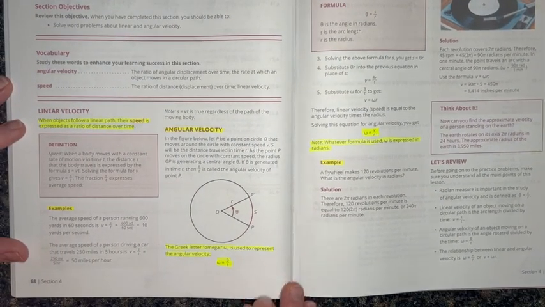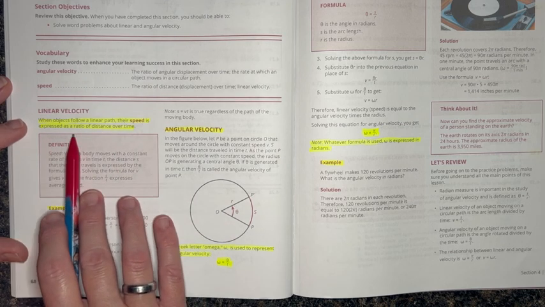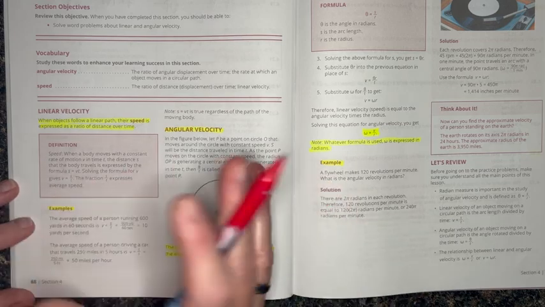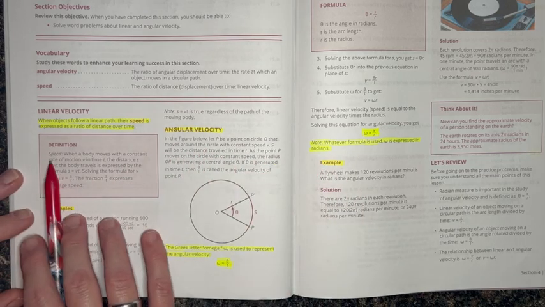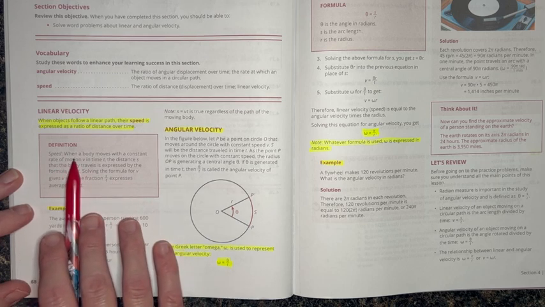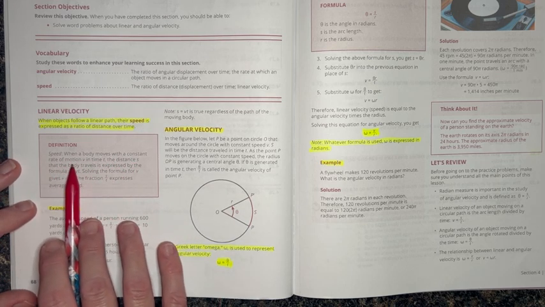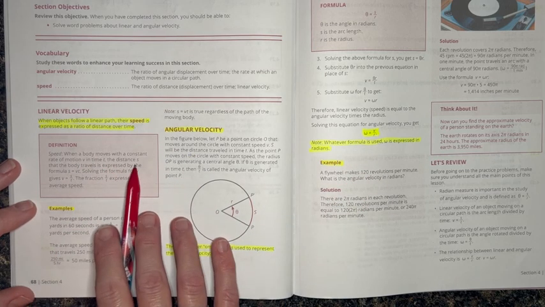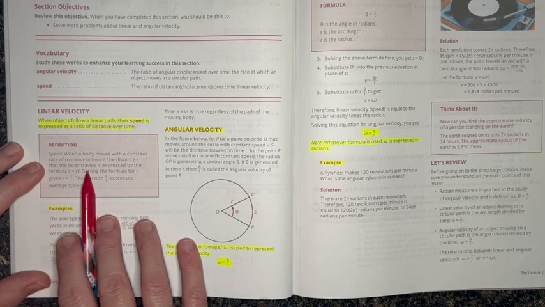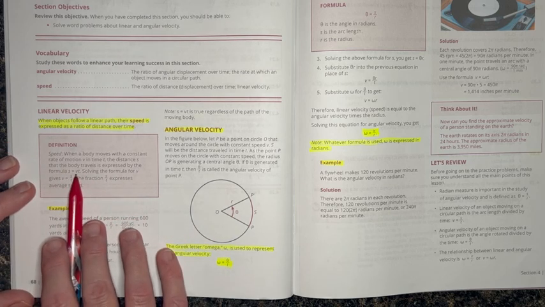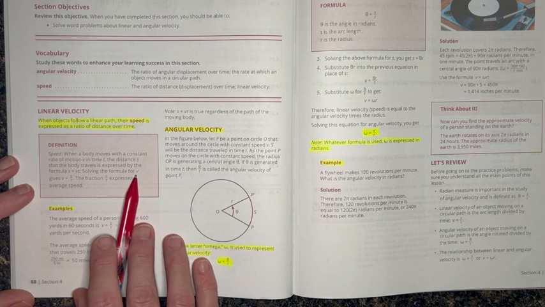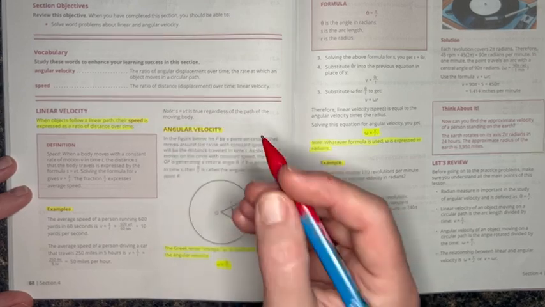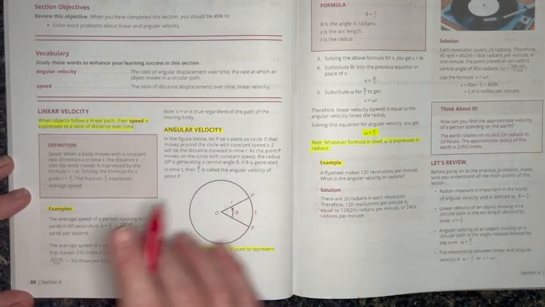When objects follow a linear path, their speed is expressed as a ratio of distance over time, okay? Now, in this case, we're going to be using some different lettering, so it's important to make sure you understand this definition. Speed is when a body moves with a constant rate of motion. Rate of motion is v in time t. The distance s that the body travels is expressed by the formula s equals v times t. Solve the formula for v, and it gives you v equals s over t. S being the distance, so some of these letters are a little bit different than we're used to.